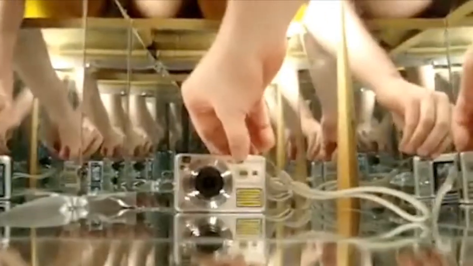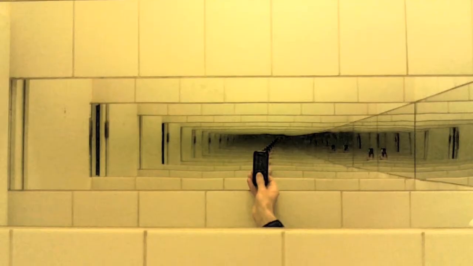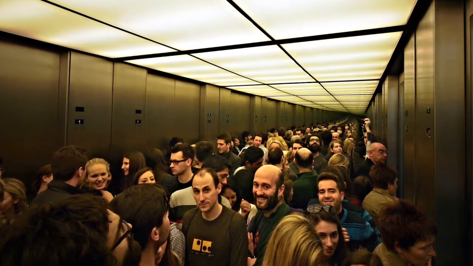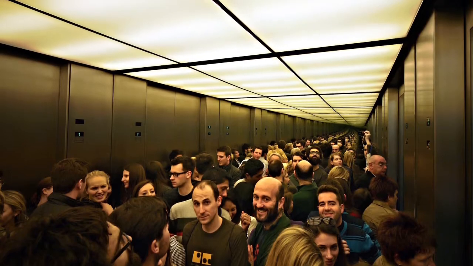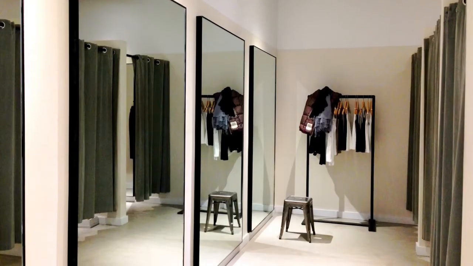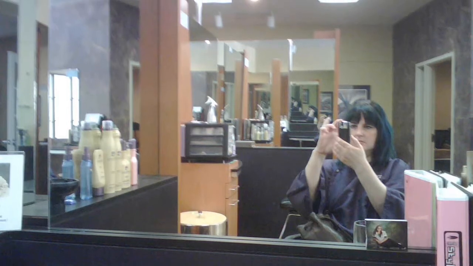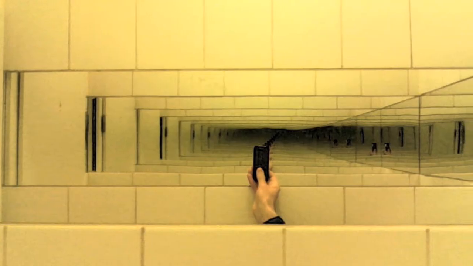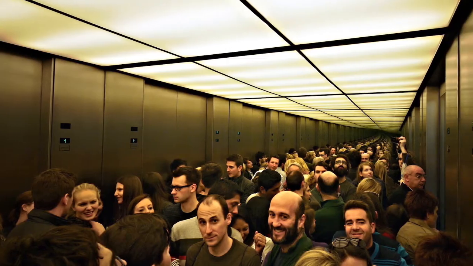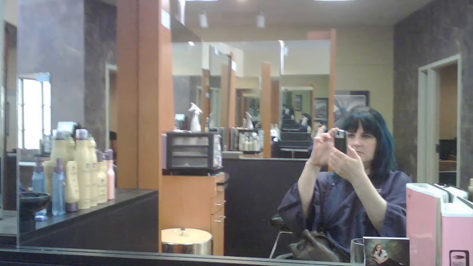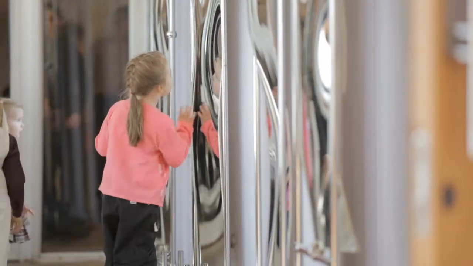Observe. Now you've probably seen this before. Maybe in a bathroom stall, an elevator perhaps, at the dressing room, or at the salon. Now remember what these places have in common. Well, as you've probably guessed, it has something to do with mirrors.